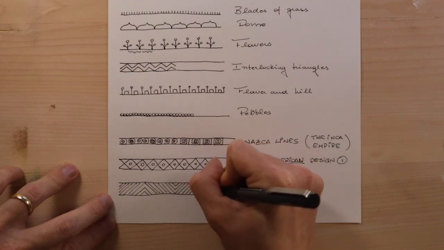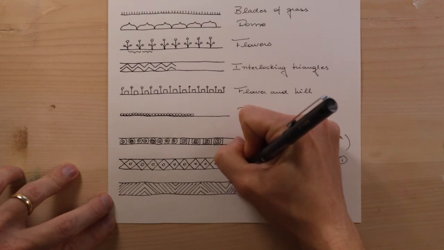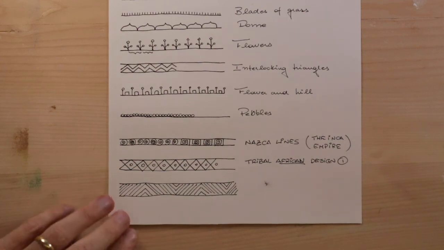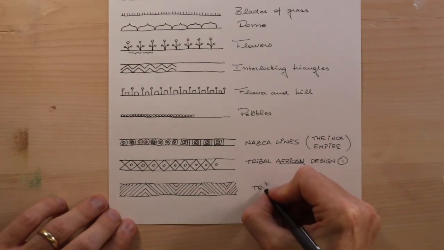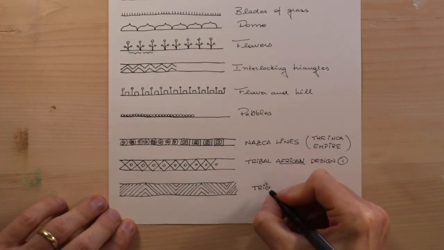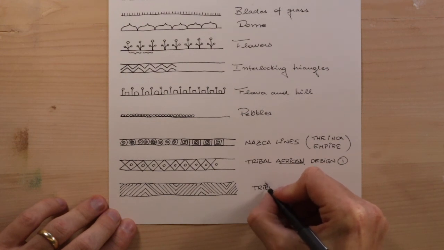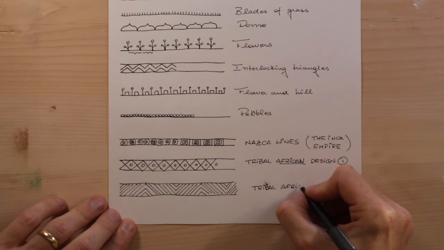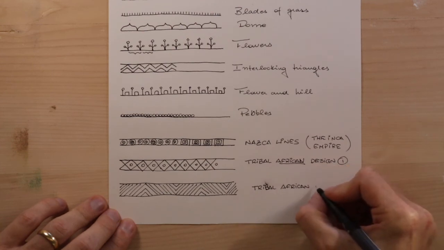As you can see, they're so easy, so simple, but they make your mandala look quite special. And this is going to be my tribal African design number 2.